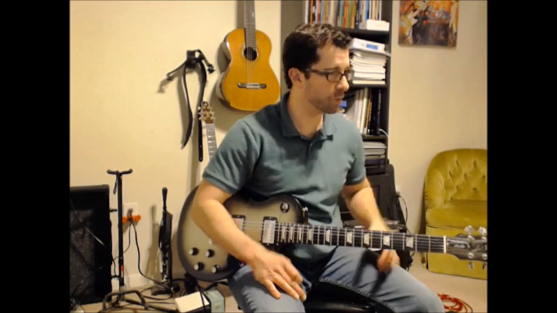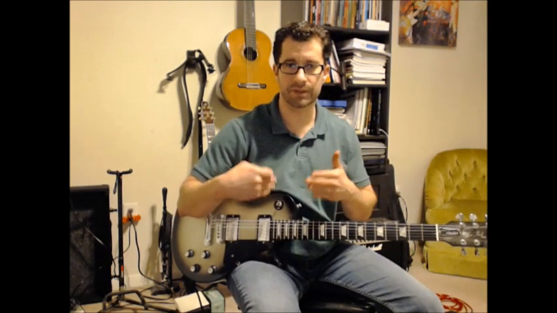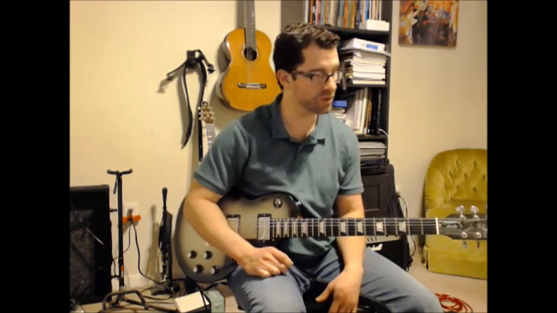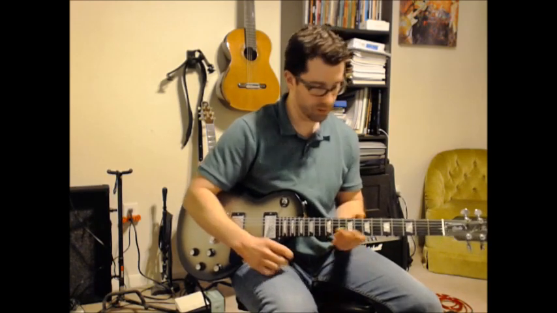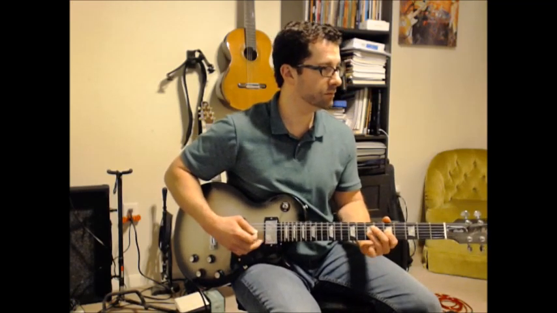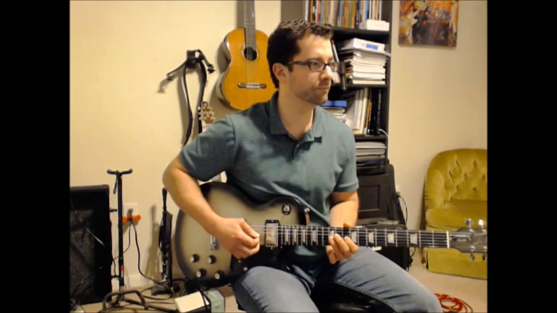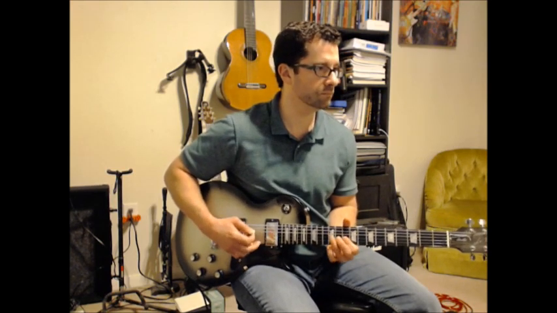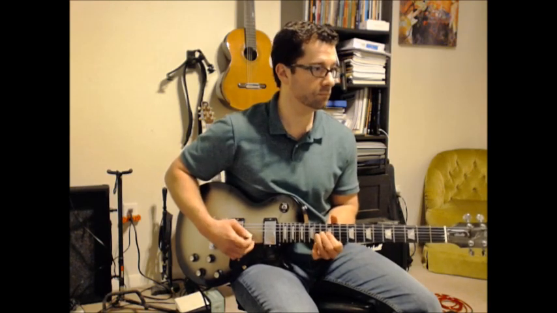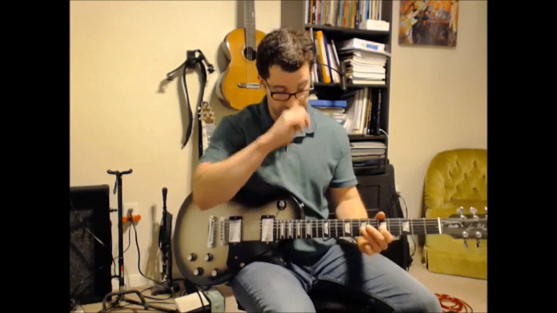All right, so this one we're going to do in our individual minor pentatonic box 1 position. So we'll be at position 5, position 10, and position 12 for A, D, and E. So the A riff sounds like this. D riff. And the E riff. So all going to be on the same strings, just different frets.